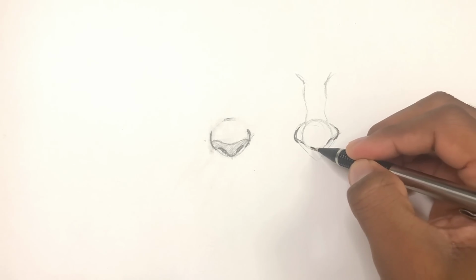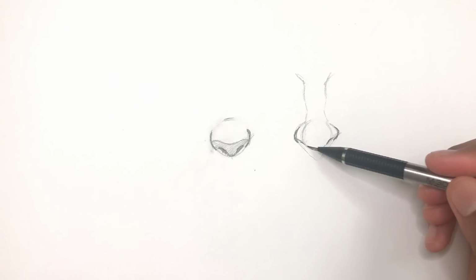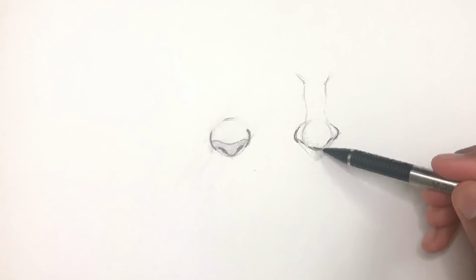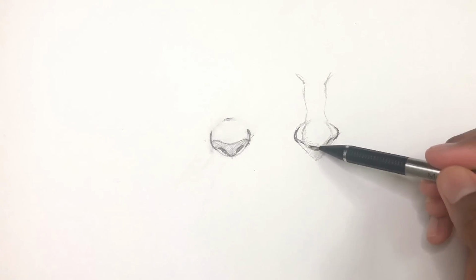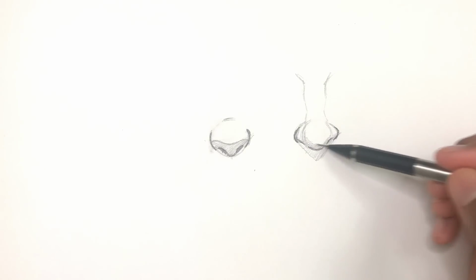okay? And just like that, we have another nose shape, okay? And you can also, if you want to, you can just erase this inside part, and you can also shade it in, just like this. You know, I'm gonna do some quick shading, nothing too fancy. But shade it in on the bottom of that nostril and the corners of it.